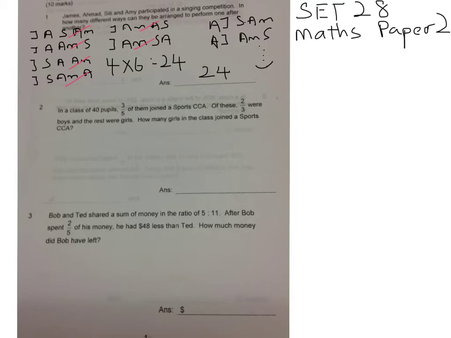Okay, question 2. In a class of 40 pupils, 3 over 5 of them joined a sports CCA. Of these, 2/3 were boys and the rest were girls. How many girls in the class joined a sports CCA? Okay, so because of the word rest here, that's like remainder, you can use the branch method. So there are 40 pupils in the class. 3 over 5 joined a sports CCA, which means there's 2 over 5 of them that did not.